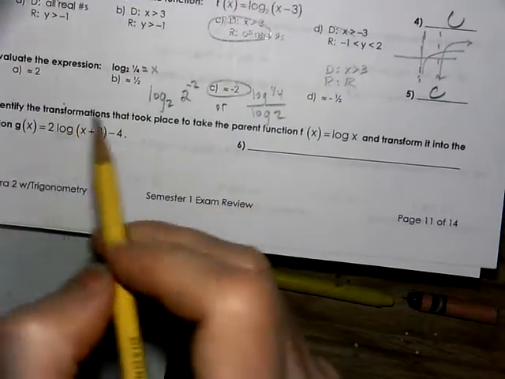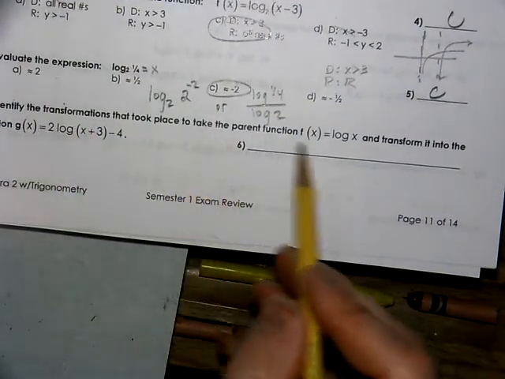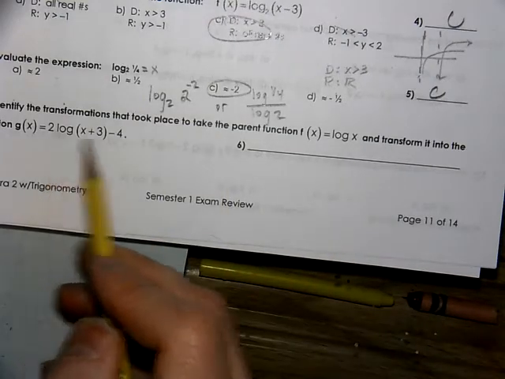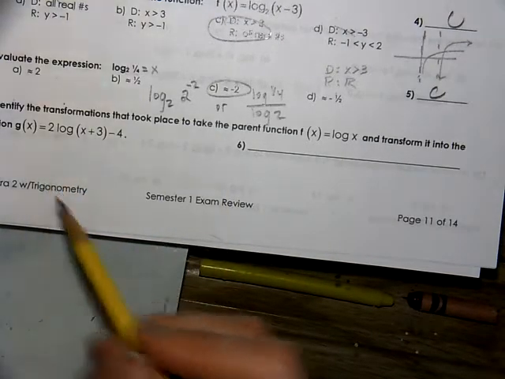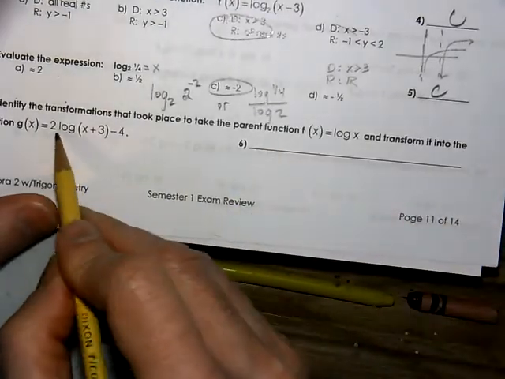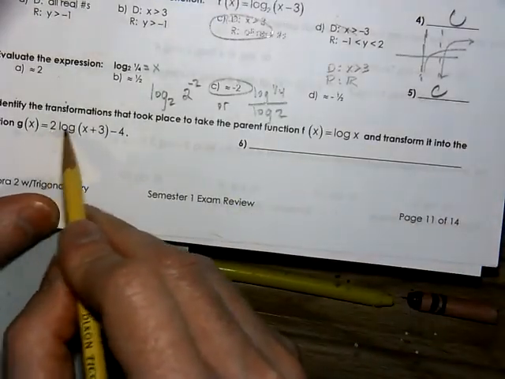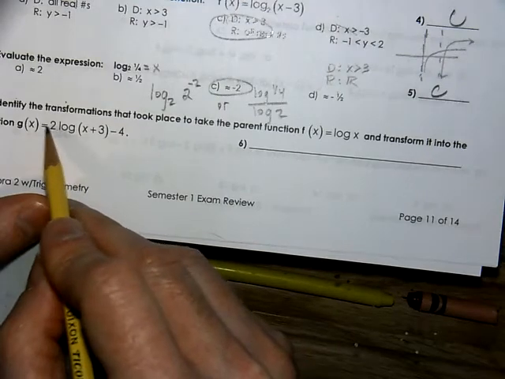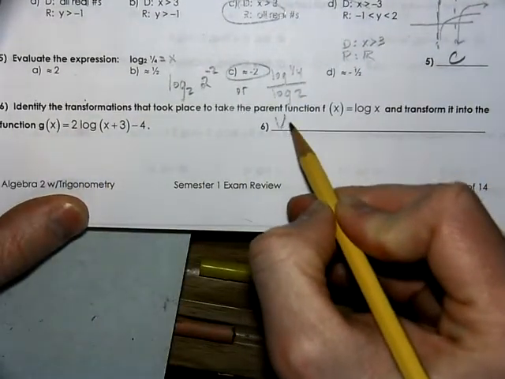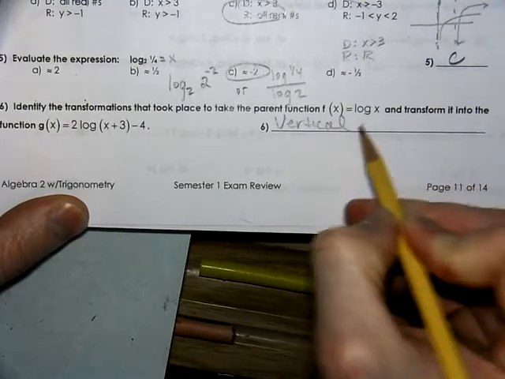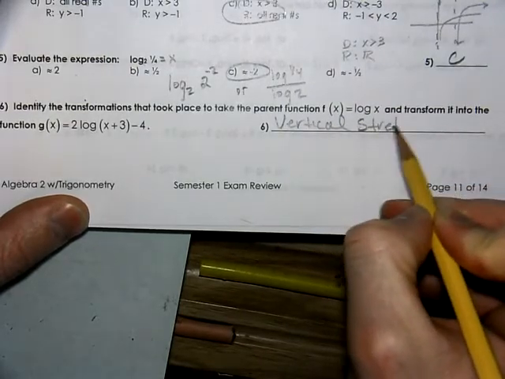Identify the transformations that took place from the parent function to produce our equation here. Well, I can see that there's no reflection because there's no negative in front. There's a vertical stretch.